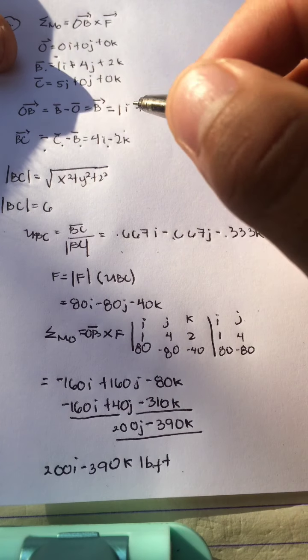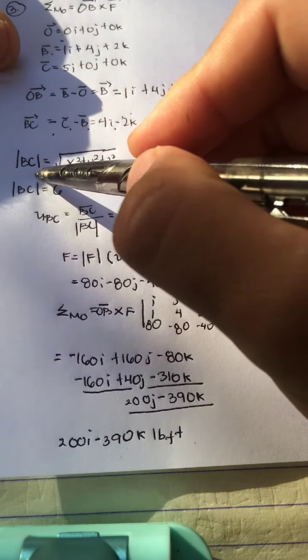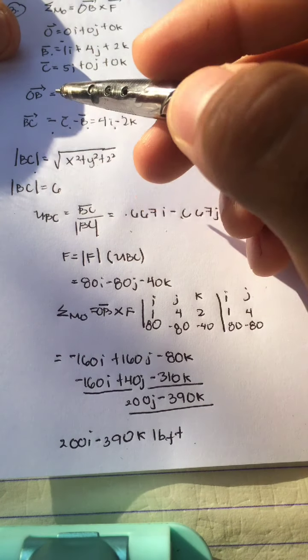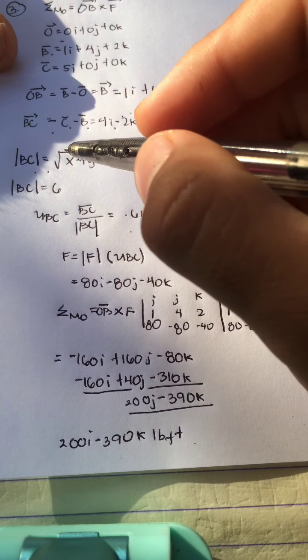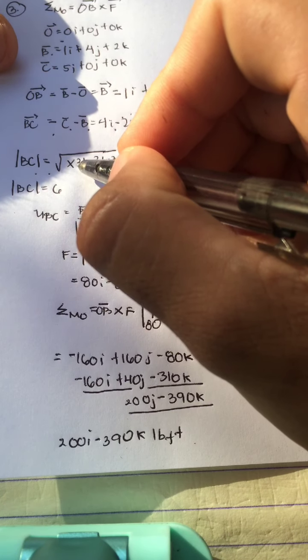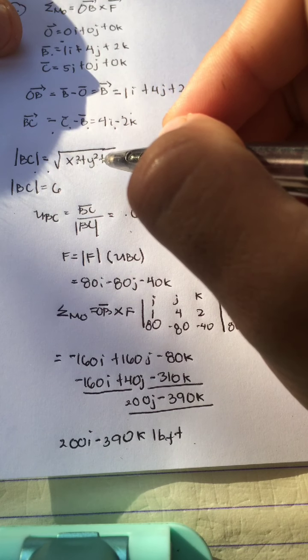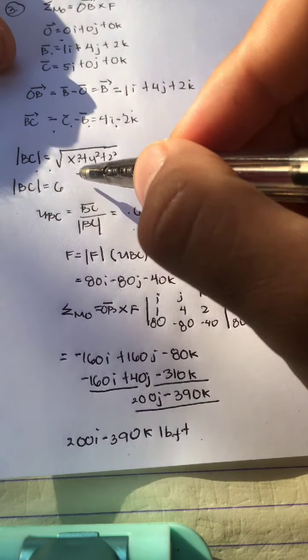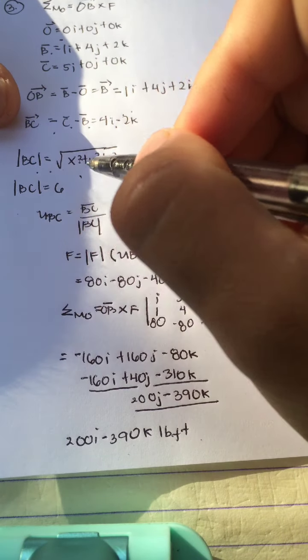So next is the magnitude of BC, which is equal to the square root of the x component squared plus the y component squared plus the z component squared. The magnitude of BC is equal to 6.